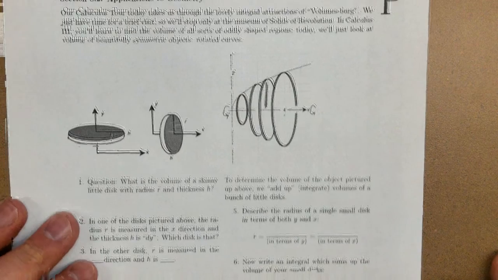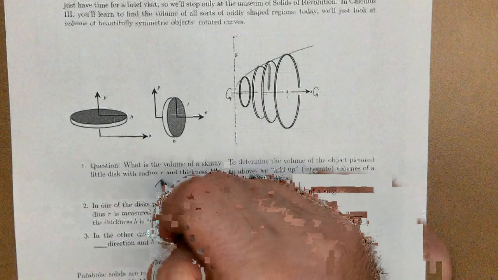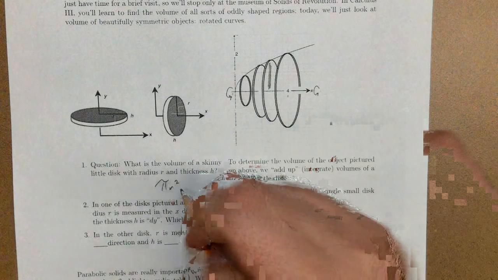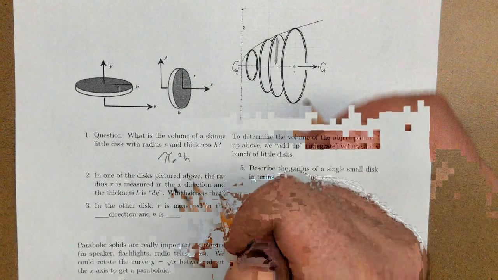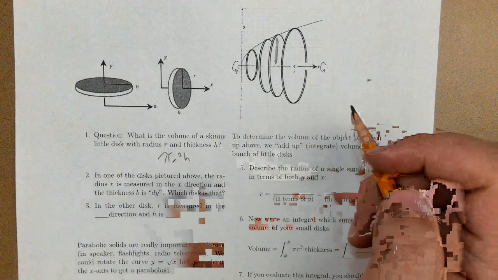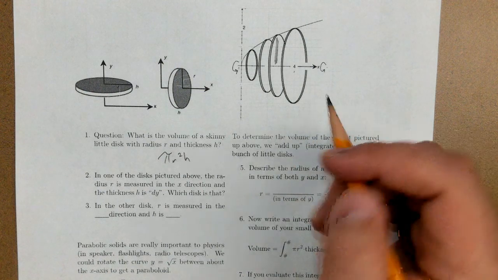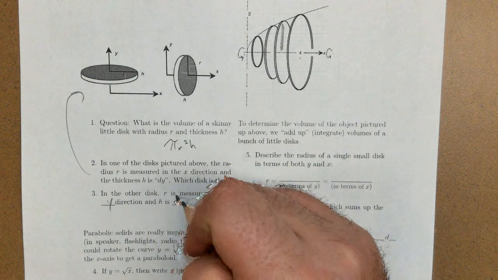Okay, so going back to number one here, the idea of disks. If I have a skinny little disk with radius r and thickness h, its volume is pi r squared h, which last time we wrote with dh, but we're going to change that to dy here. So in one of these, r is in the x direction and the thickness h is dy. That is going to be this one. The other one, r is measured in the y direction, and then h is dx. That's this curve, that picture. So this one over here, that's a dx picture.